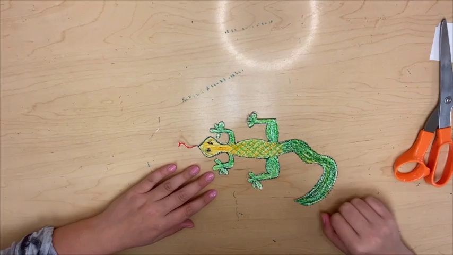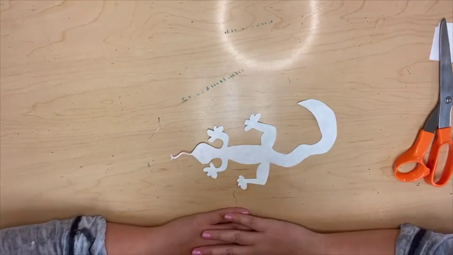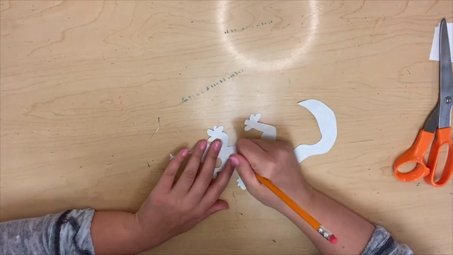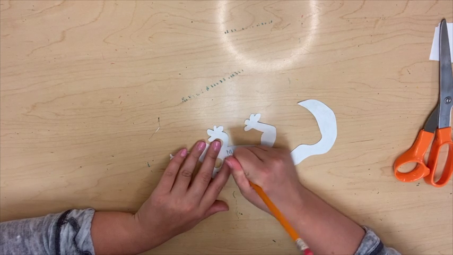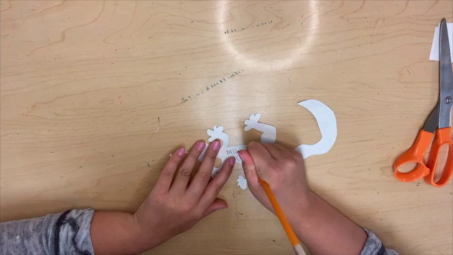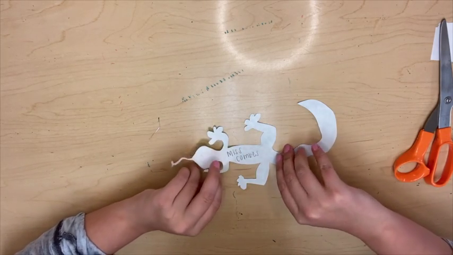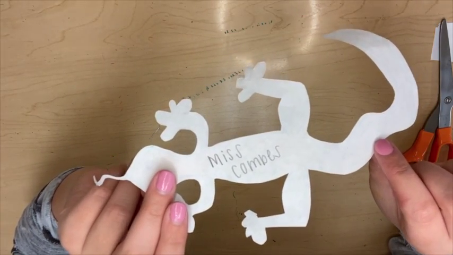The next thing that you guys are gonna wanna do is you're gonna want to flip your animal over to the blank white side, and you want to write your name somewhere on the lizard where you can see it. I'm gonna write Miss Combs, and I'm just using pencil so that it doesn't show through. So now I have Miss Combs. Oh, my lizard's sticking to my table. Miss Combs, right on the back.